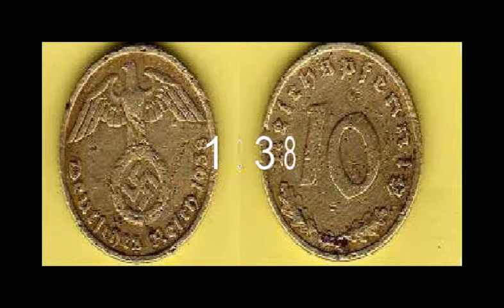1938, tax on German Jews increases. The Germans increased and enlarged their attack on Jews, becoming even more aggressive in their oppression.